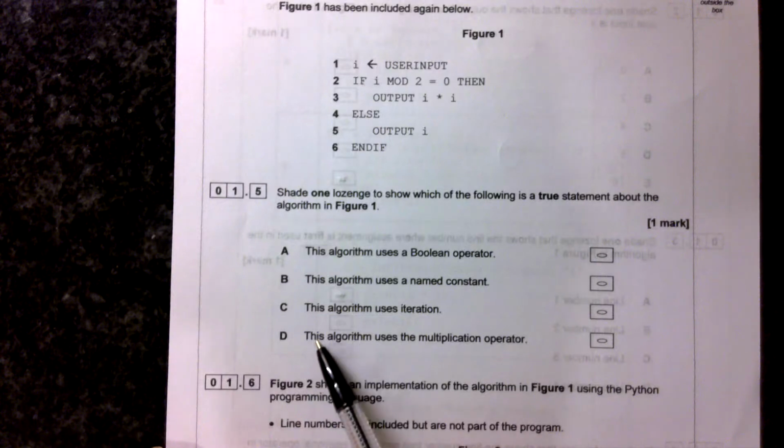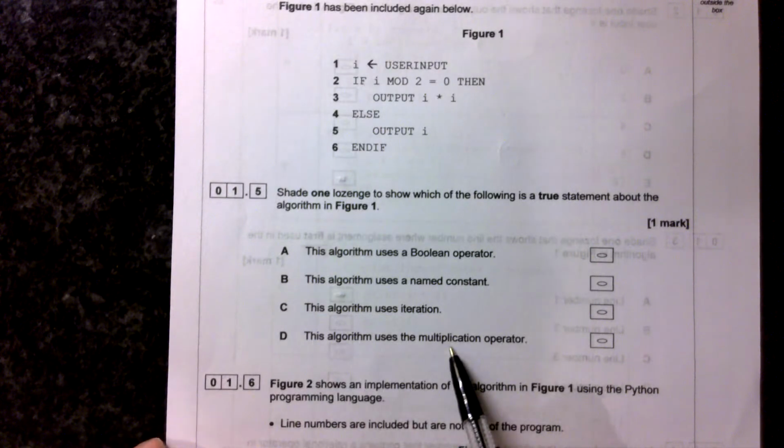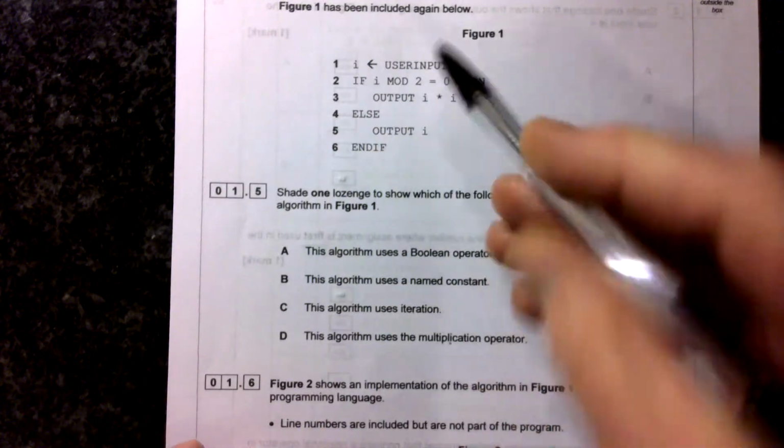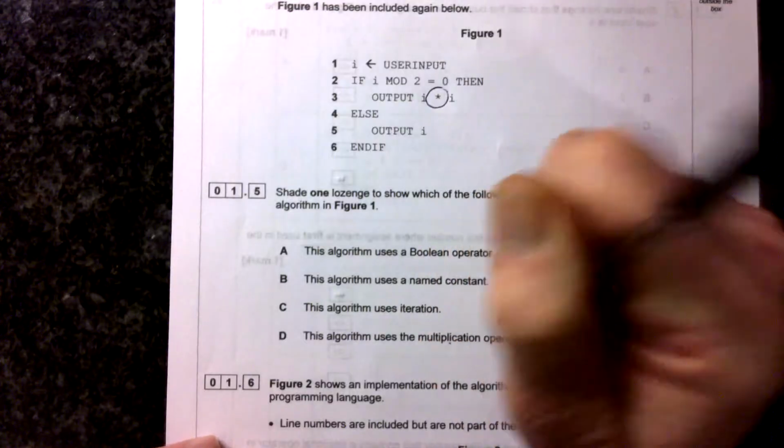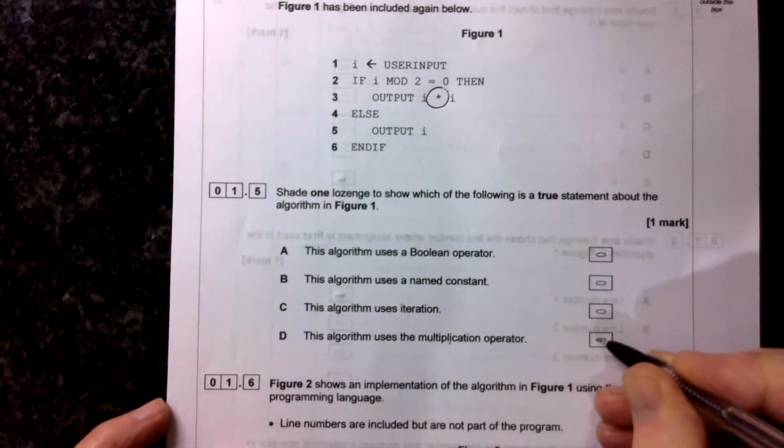Is that true? The algorithm uses the multiplication operator. So that's one of the arithmetic operators. Yes, it does use multiplication. There it is. There's multiplication there. So D is the correct answer.